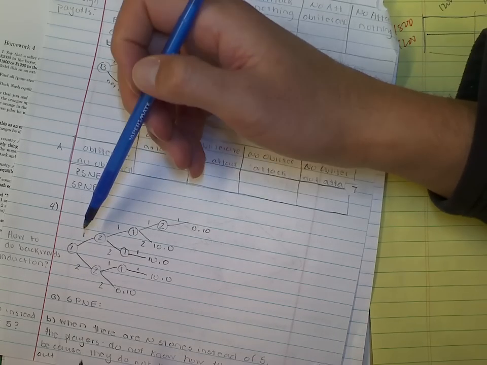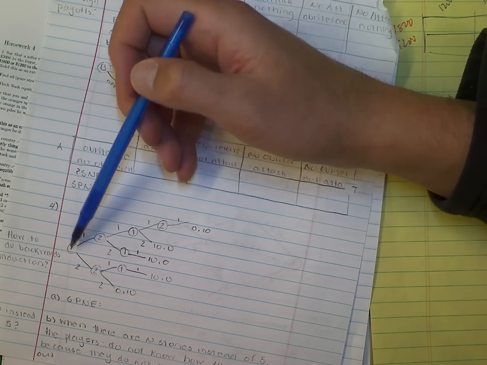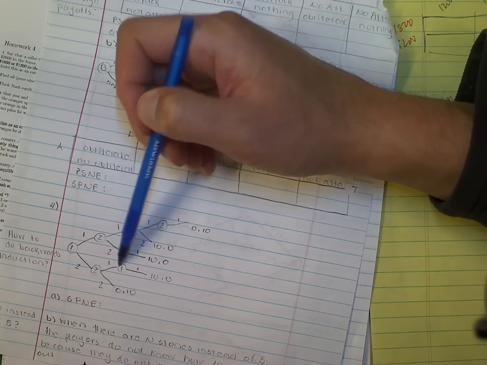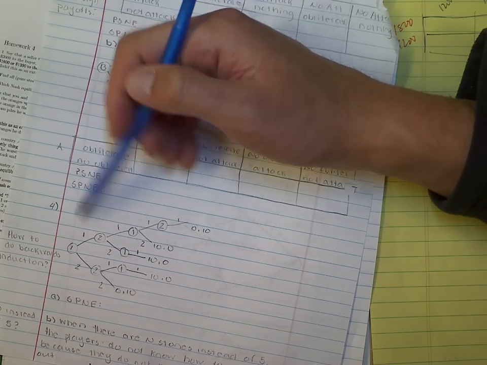Oh, there's 5 stones. Okay, this is 4 stones. That's fine. We'll do the 4 stone version. So if 1 takes 2 and 2 takes 2, then 1 wins. Sorry, 2 wins, right? 1 takes 2, 2 takes 1, then 1 takes 1. Then yeah, okay, fine. This is the game for 4 stones.